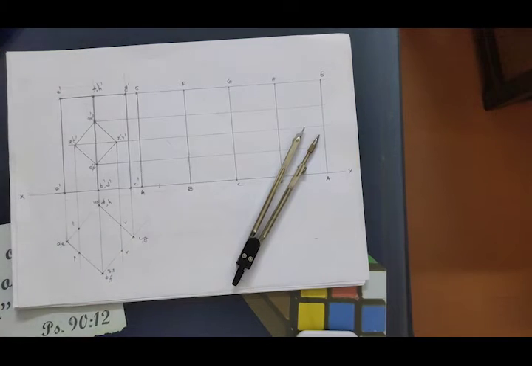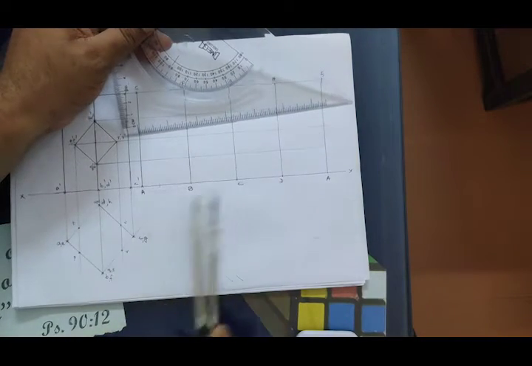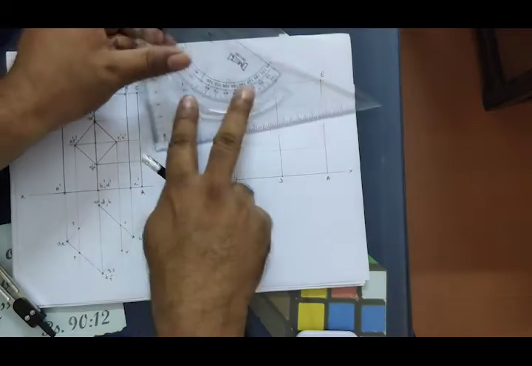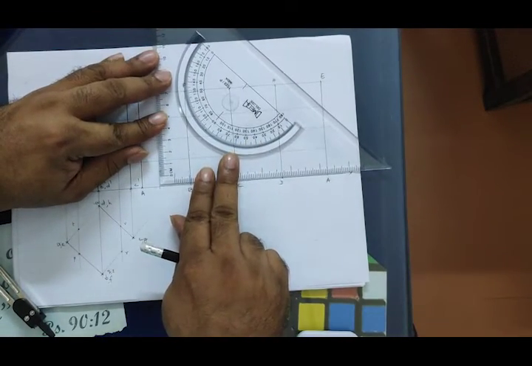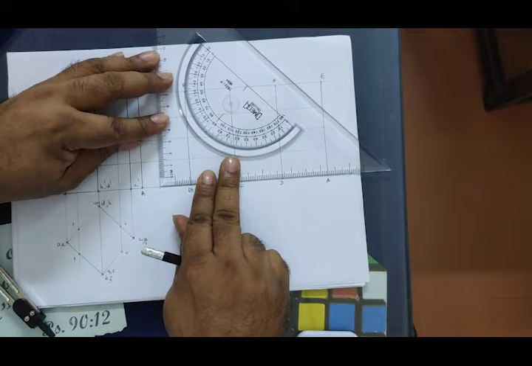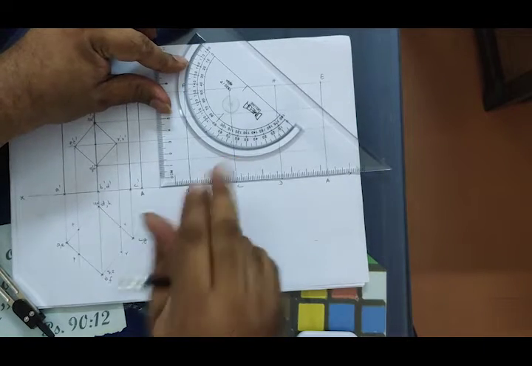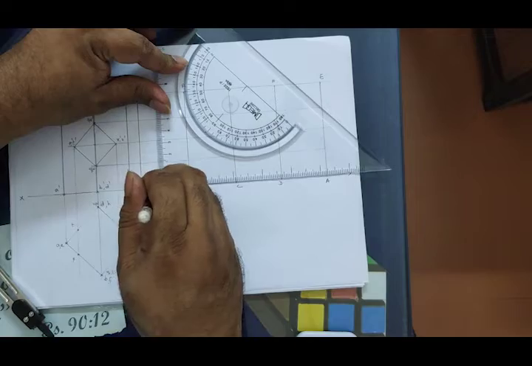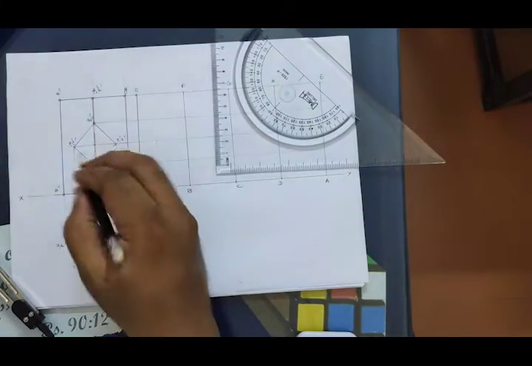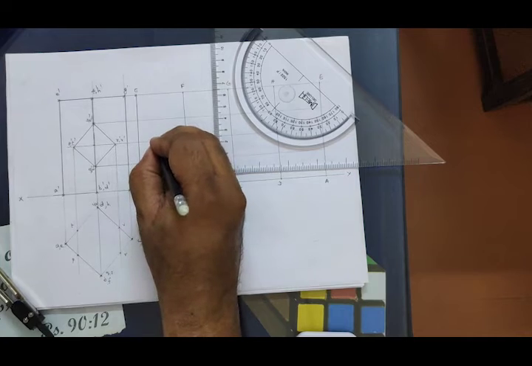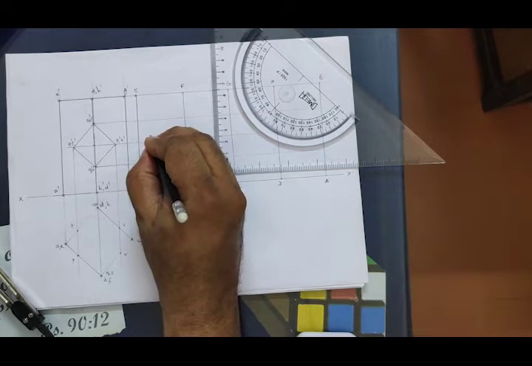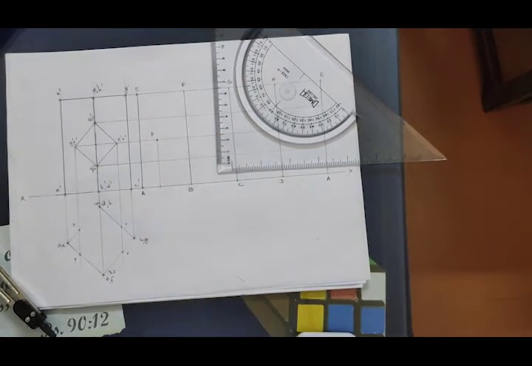Then after that you are placing your set square like this and drawing a vertical projector like this and intersecting the projector from P dash. So here we will get point capital P.